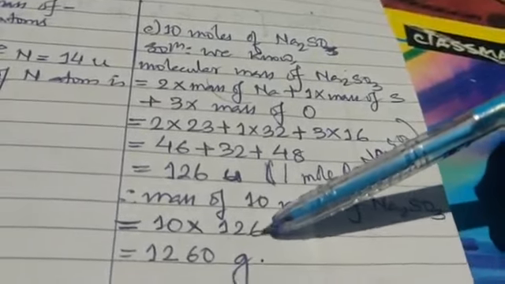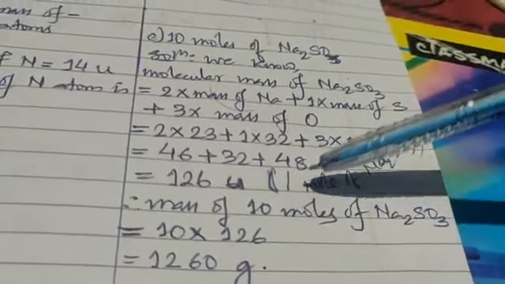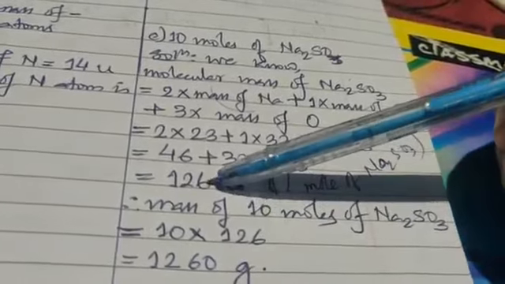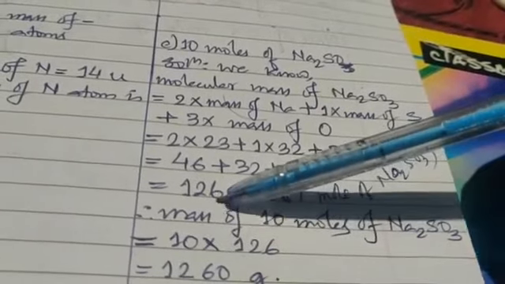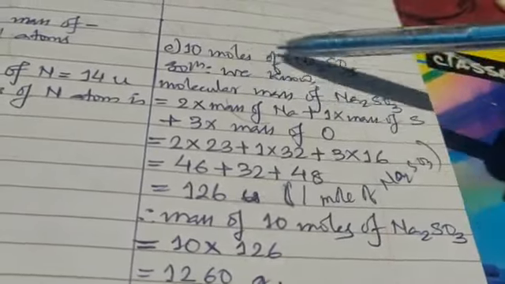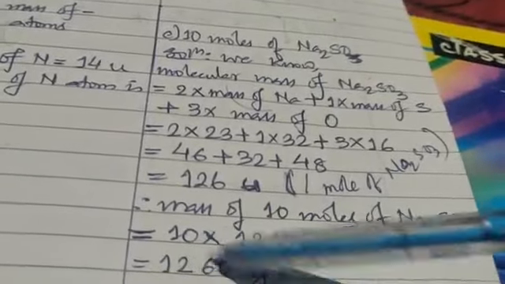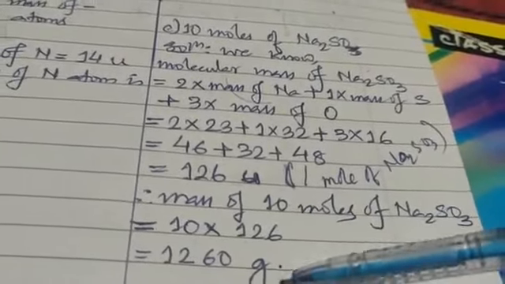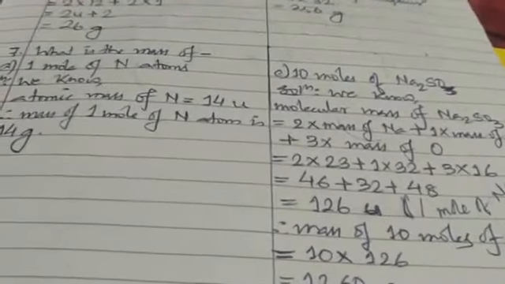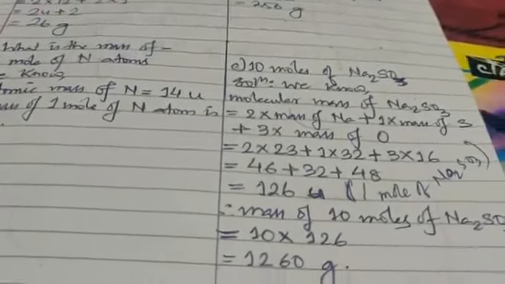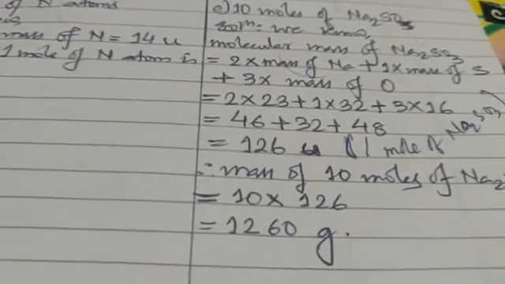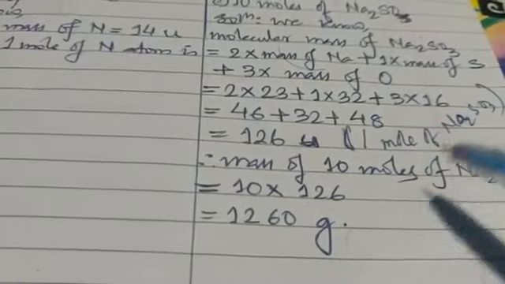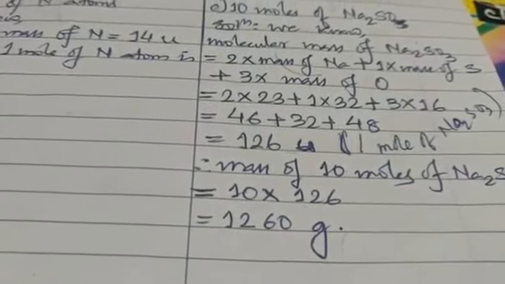It's just like saying, suppose the price of one chocolate is 126, then what will be the price of 10 chocolates? So 10 into 126 is this much gram. All right, so here they were asking what is the mass. We know when someone asks about simple mass, we write it in gram. This is what I told you yesterday in class. All right, okay, next question.